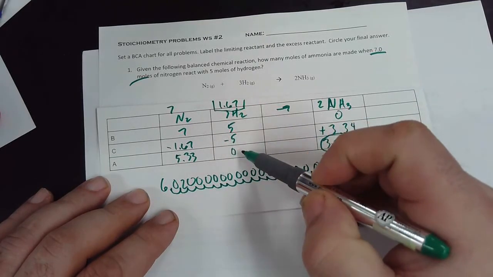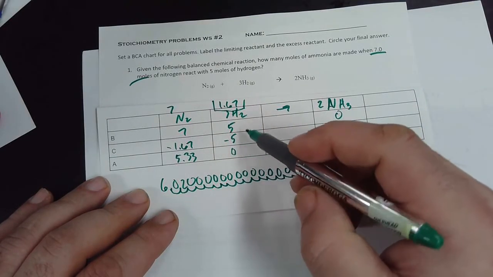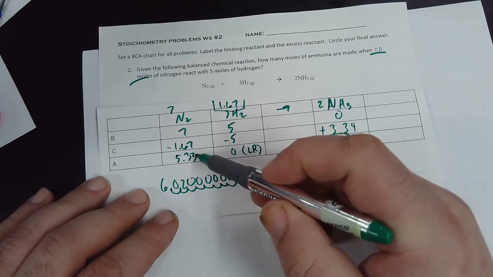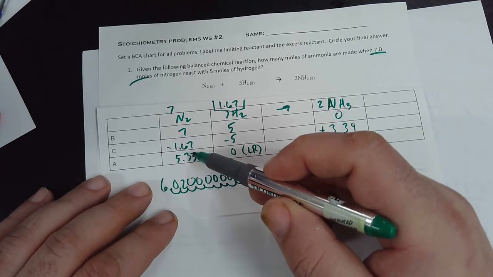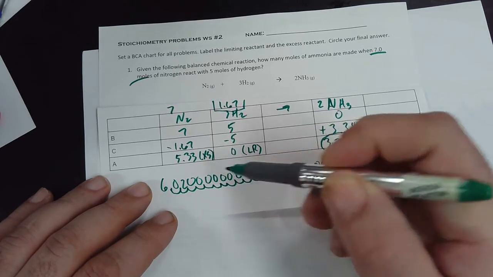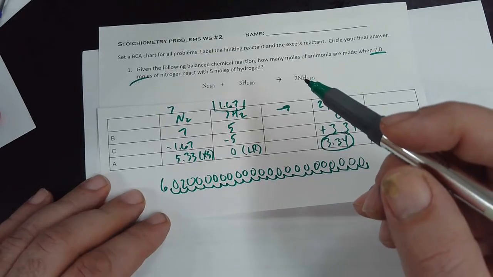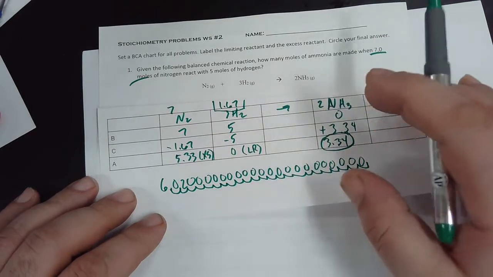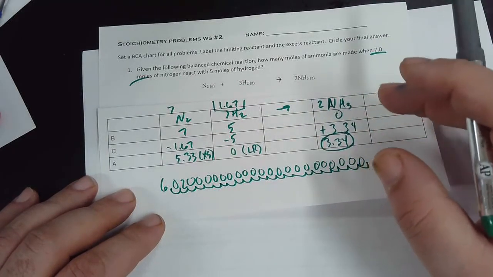Okay? This one ran out. What do we call the one that ran out? This is our limiting reagent or reactant. And this one, I still have some left. What do we call that? This is our excess. Everybody cool with that?